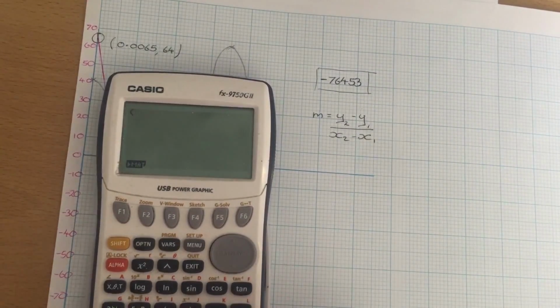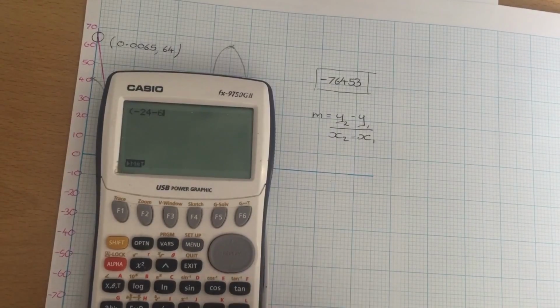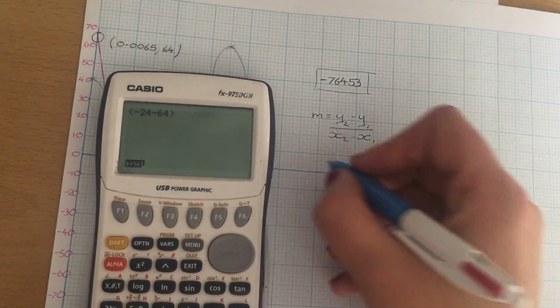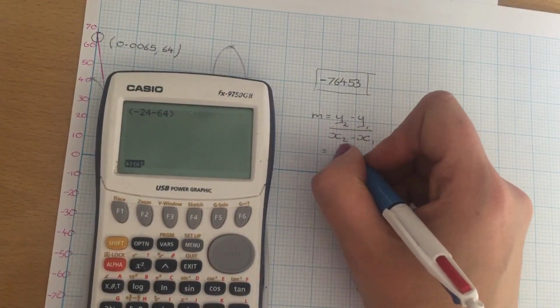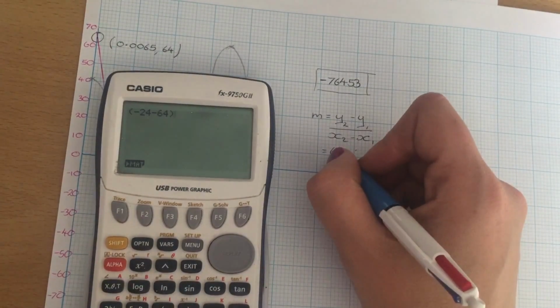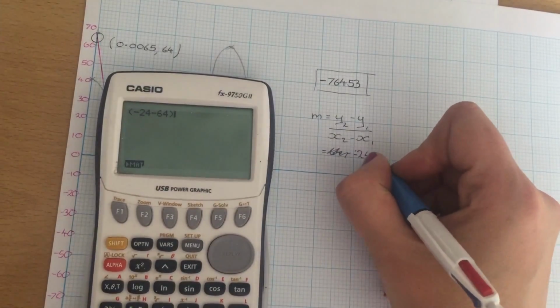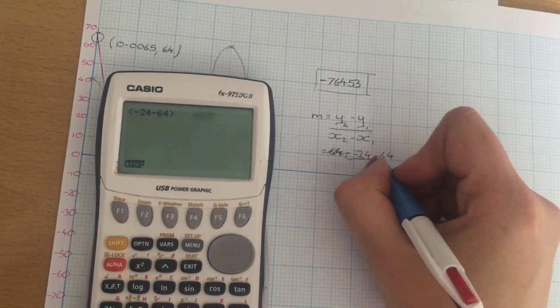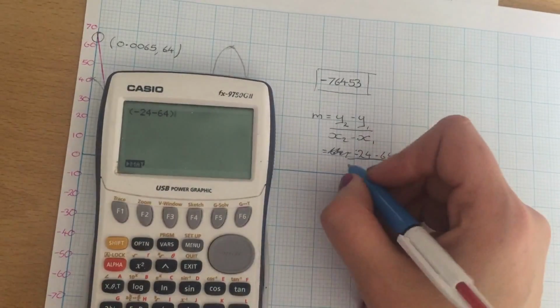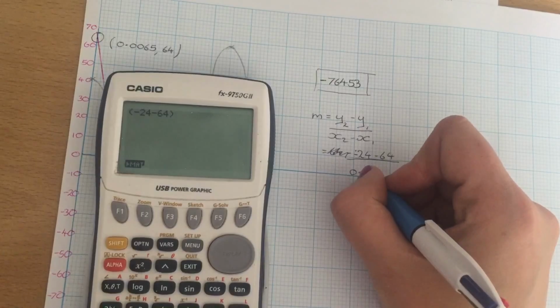So using brackets, we've got minus 24 take away 64 as our y coordinates, and we had y2 at 0.00.